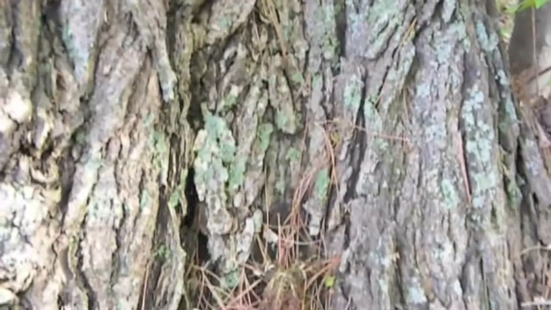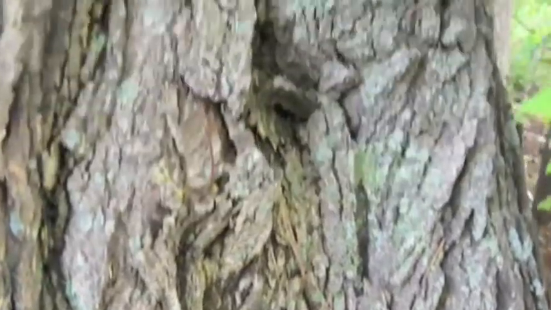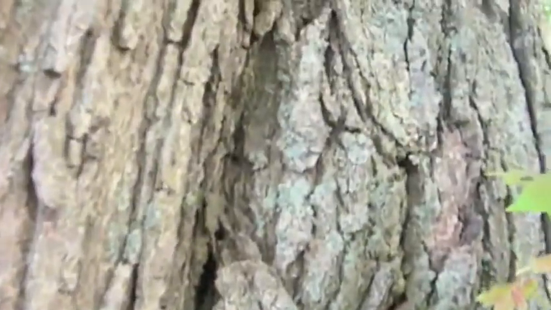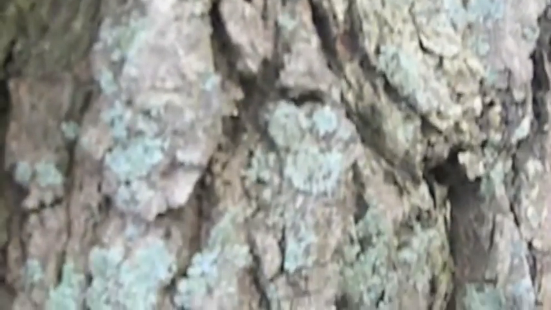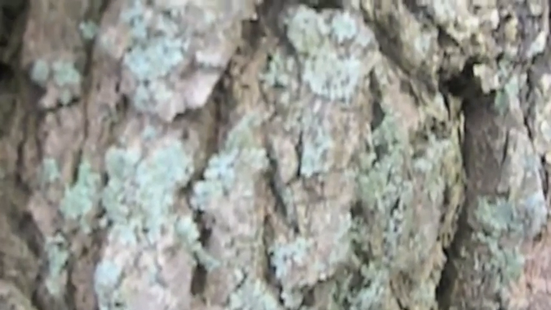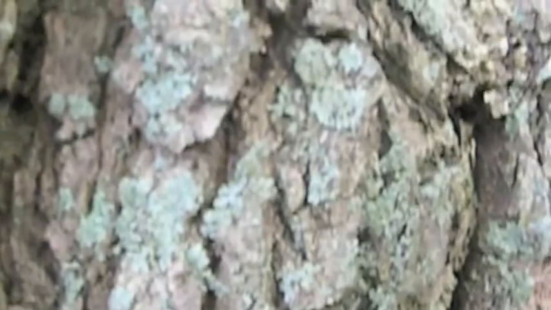Lichen is another example of a symbiotic relationship. It is the blue or green marks that often appear on rocks or trees. It is a combination of fungus, which provides protection, and photosynthetic cells, which provide nutrients.